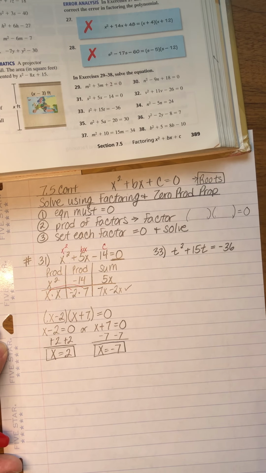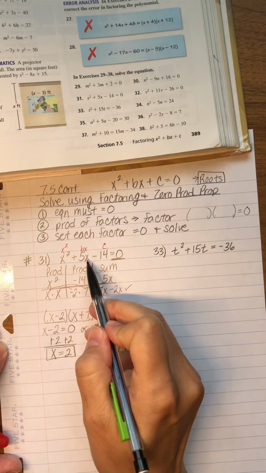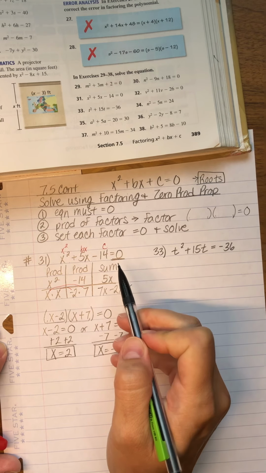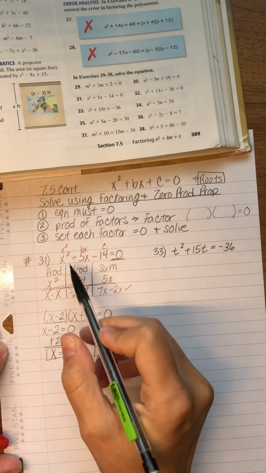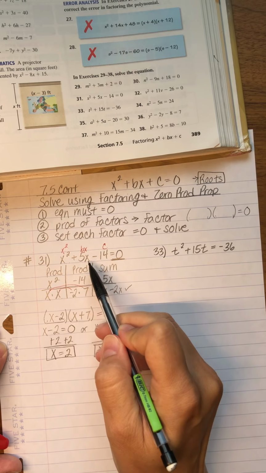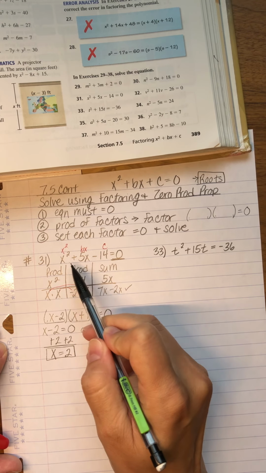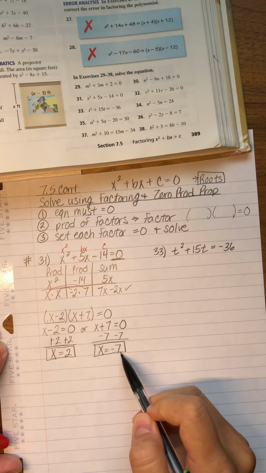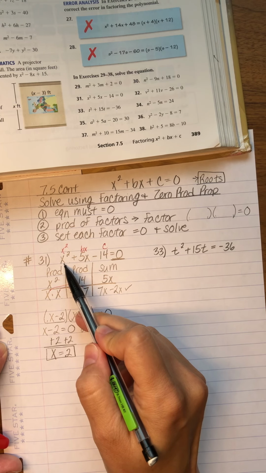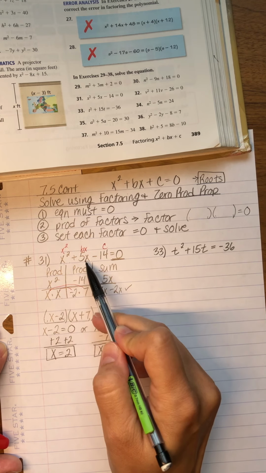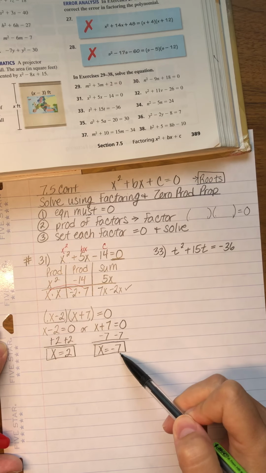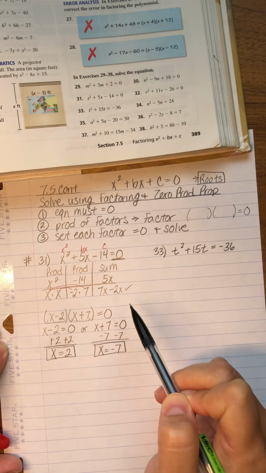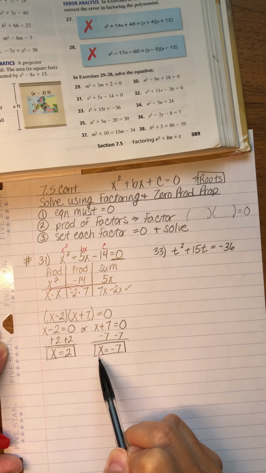Okay, I can always check my answer by taking these numbers and plugging them back into the original equation, and it should end up giving us 0. Let's do a check mentally. If I plug in 2, 2 squared is 4, 5 times 2 is 10, 4 plus 10 is 14, minus 14 equals 0, so that one works. Let's plug in negative 7. Negative 7 squared is positive 49, minus, this would be 5 times negative 7, which is minus 35, and minus 14, that would also give us 0. So I know these two are both the answer.